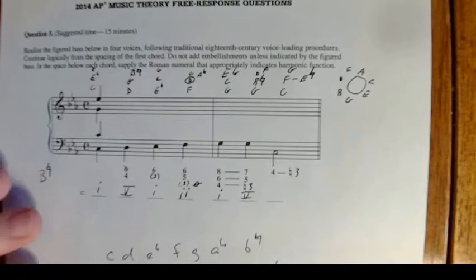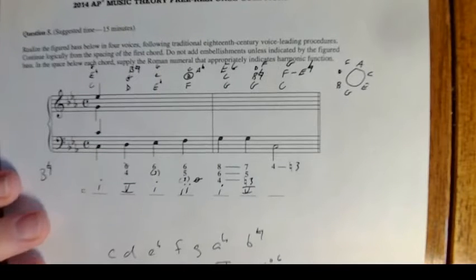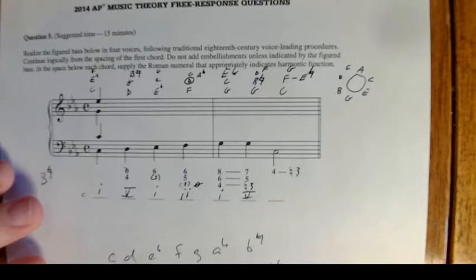Okay. All right, now go ahead and pause the video and see if you can work through the part writing, and then we'll come back and see if your part writing matched mine. It doesn't necessarily have to match, but I'll talk you through the part writing as I would do it if I were taking the test.